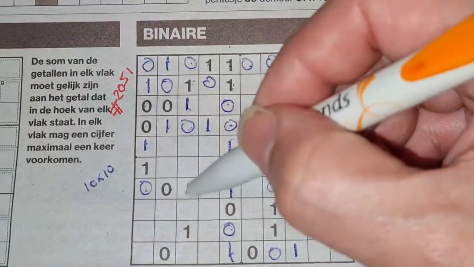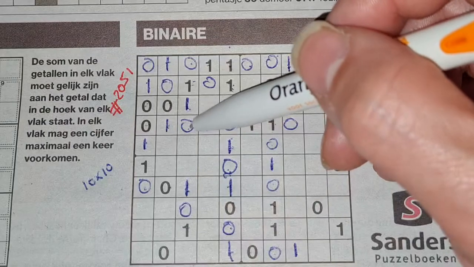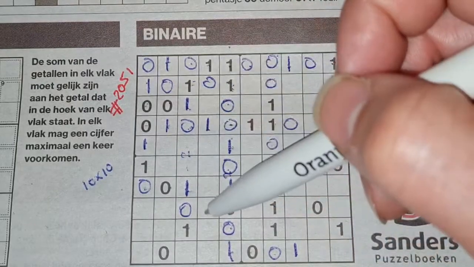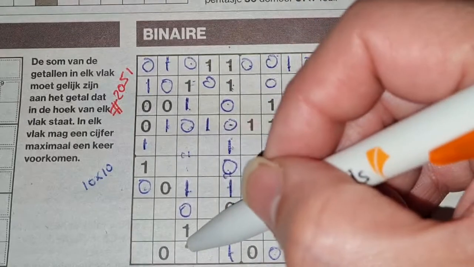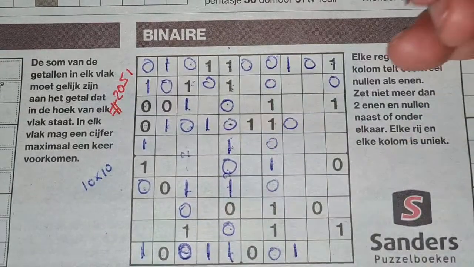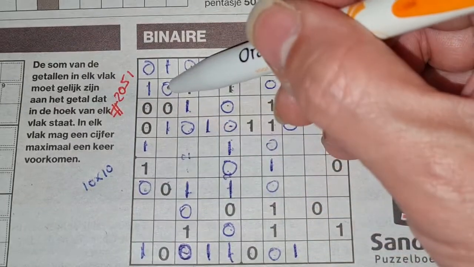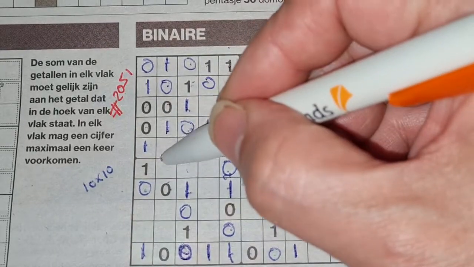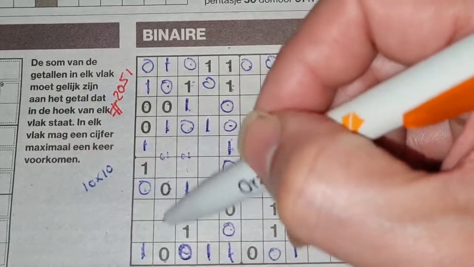Double O, here one, there one. Between two ones comes an O, and I know between an O and a 1 with 2 empty boxes there's an O and a 1. So we have 1, 2, 3, 4, 5 ones, so the rest are O's. So this one is an O. Double O, here one, there one. 1, 2, 3, 4 O's. I know between a 1 and an O with 2 empty boxes there's always an O and a 1. So this is number 5, so those two are ones.